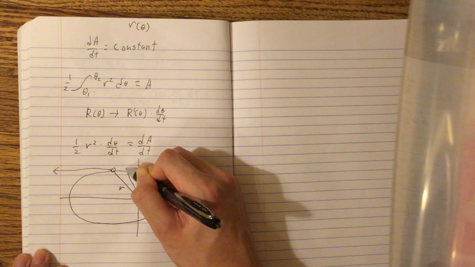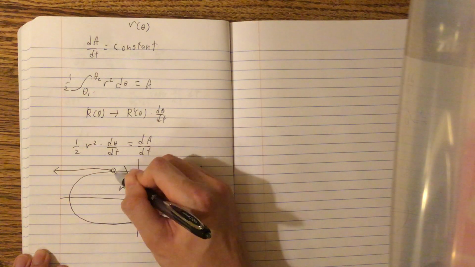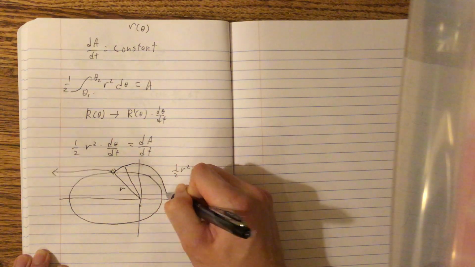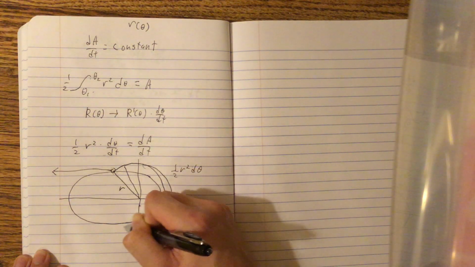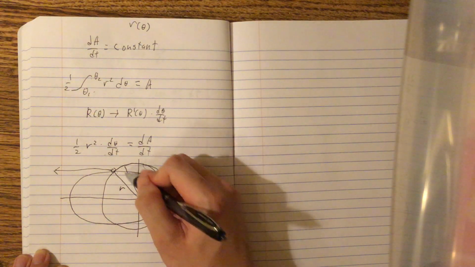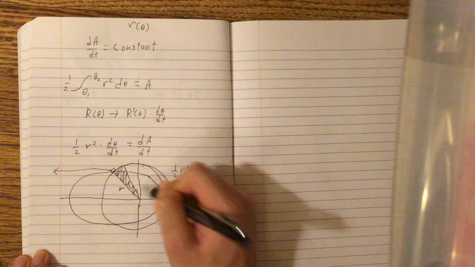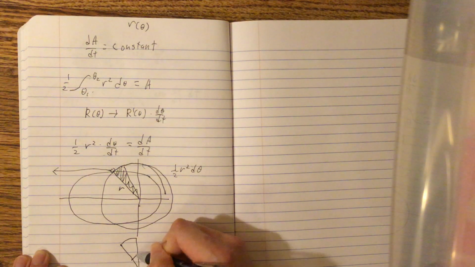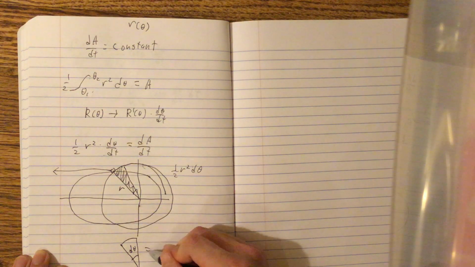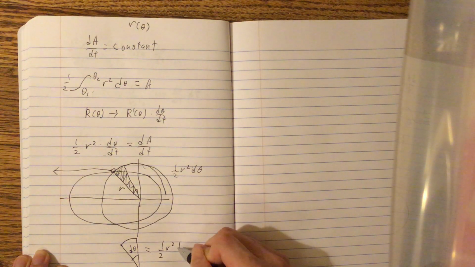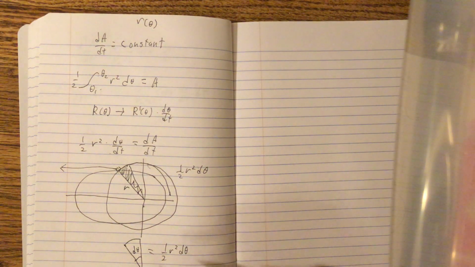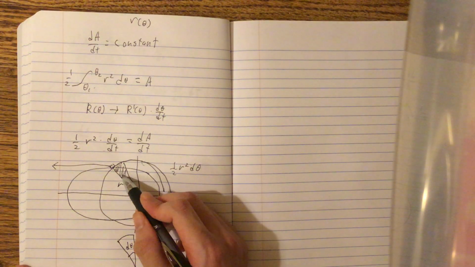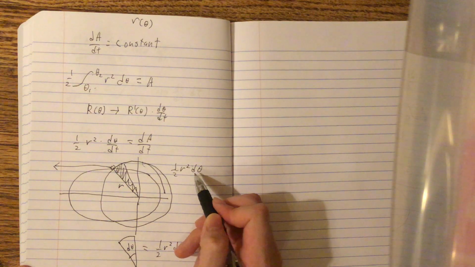If we were to draw a circle, oh yeah, this is not a perfect circle. So it would be this area right here. This area would equal 1/2 r squared d theta, as proved in my previous video where I found the area of a pizza slice. So that's what 1/2 r squared d theta means.